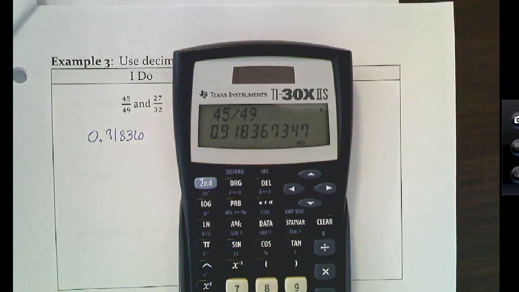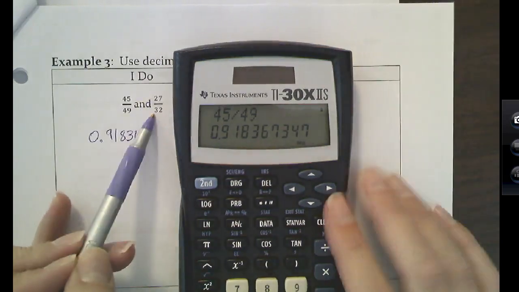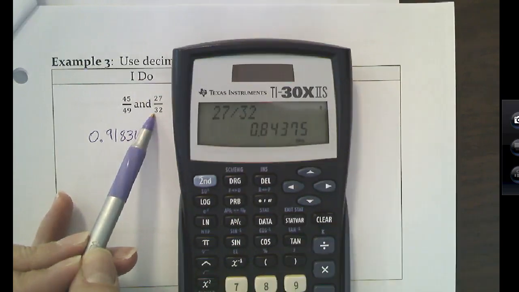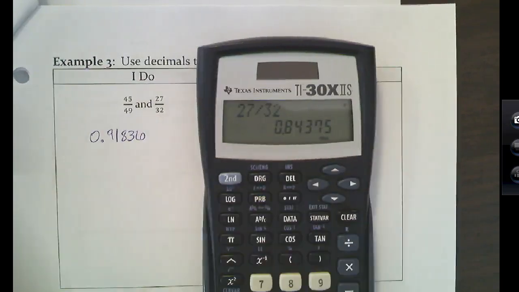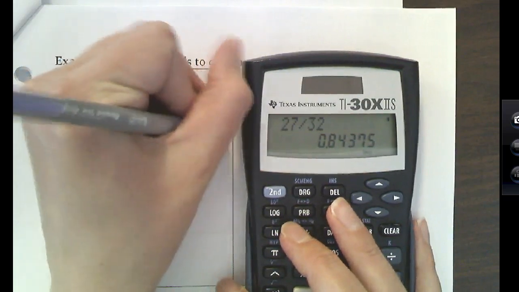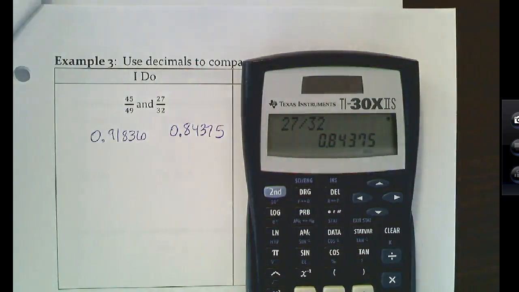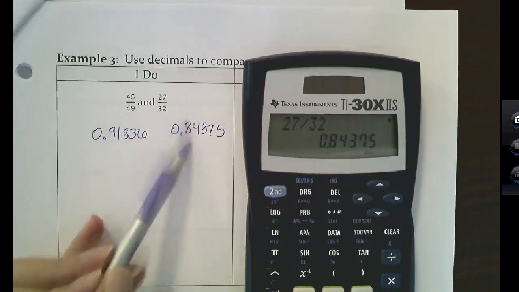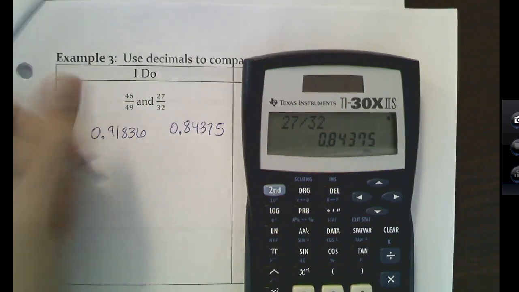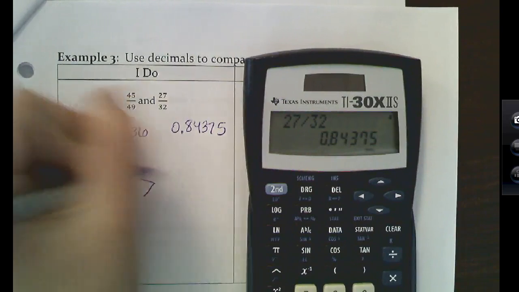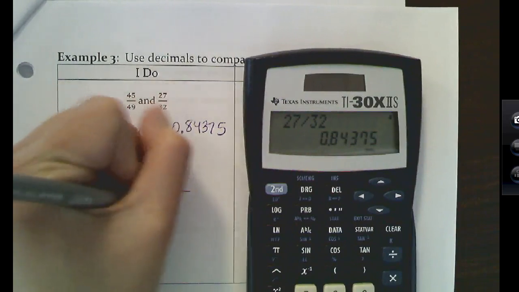Oh. And then I want you to type into your calculator 27 divided by 32. And I'm getting 0.84375. Which one's bigger? The 45, right? Because this 9/10 is bigger than the 8/10. So we would say 45 out of 49 is bigger than 27 out of 32.